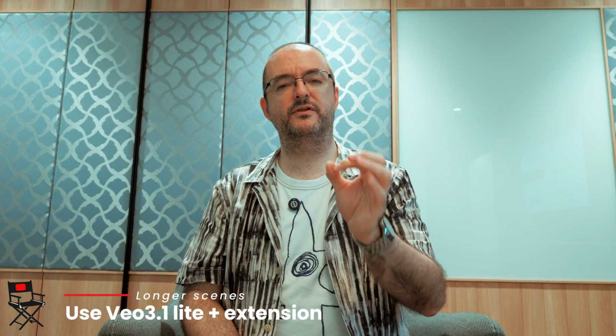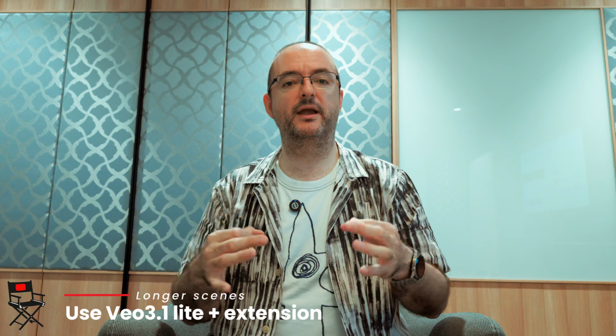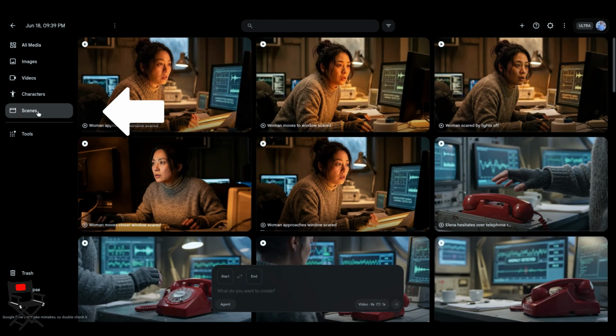Scene extension is one of the features I use in almost every Flow project. Veo 3.1 Lite generates clips up to 8 seconds, but sometimes a shot needs 15-20 seconds to fully land, especially a quiet internal moment like scene 4. Extension adds another generation pass that continues from exactly where the previous clip ended. Same character position, same camera angle, same audio environment. It doesn't restart from scratch. It continues. Enter the Scenebuilder.